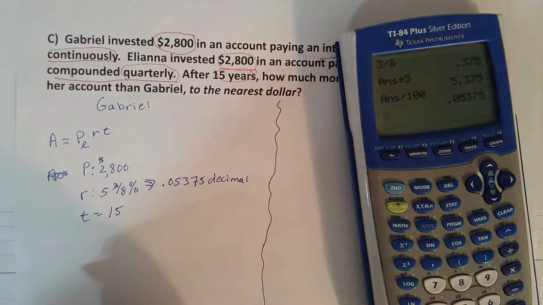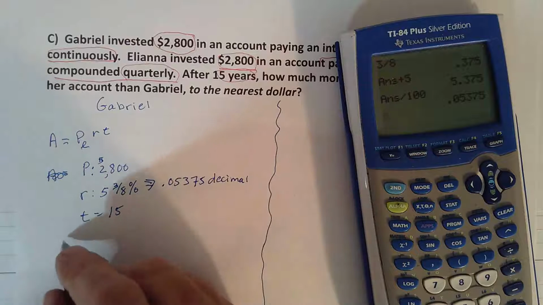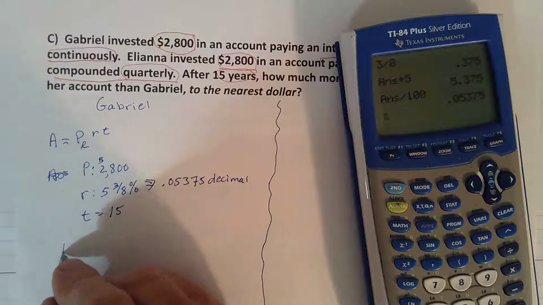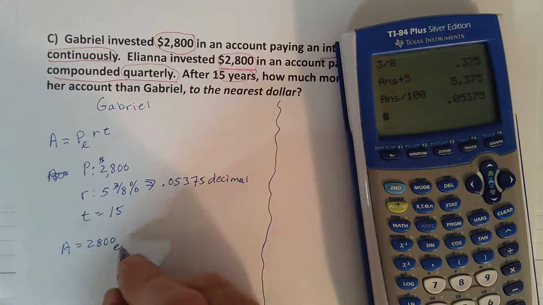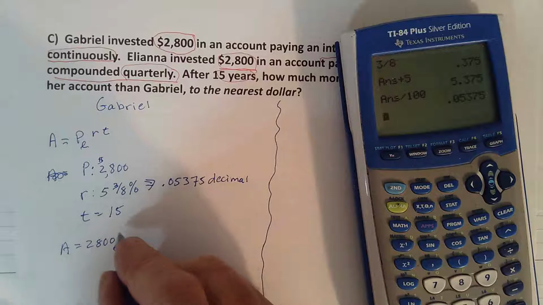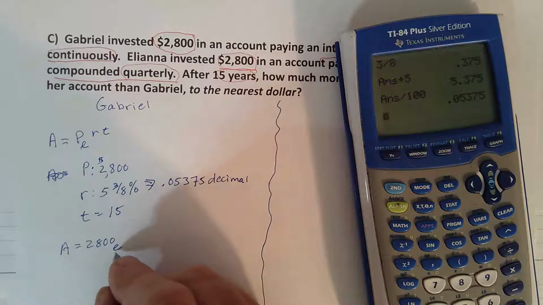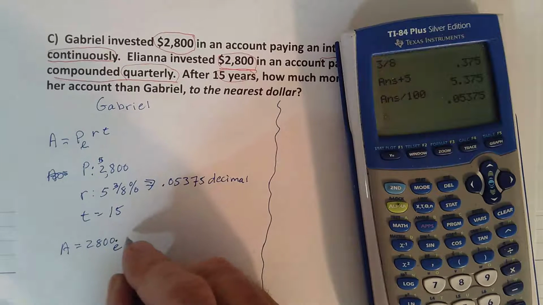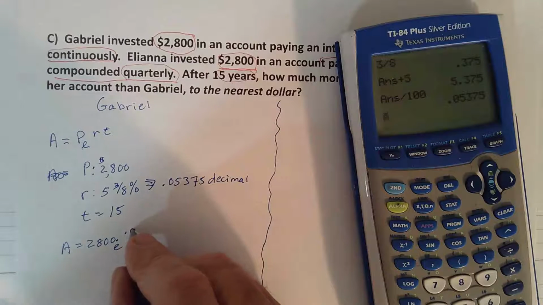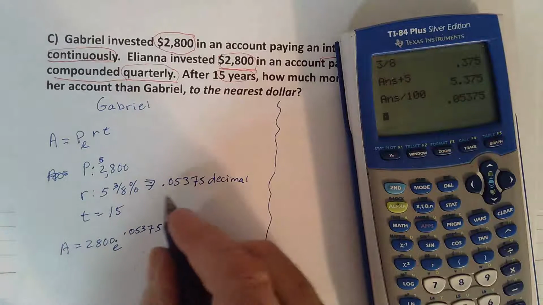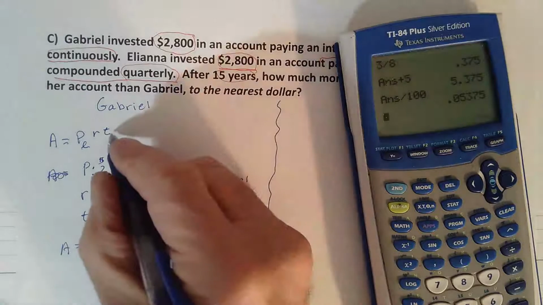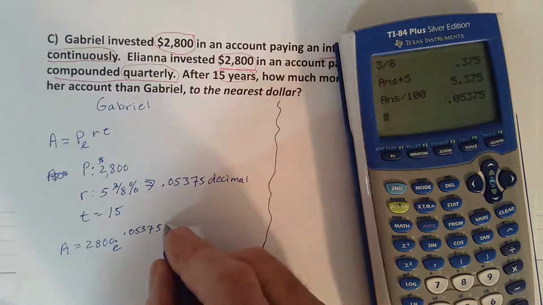Okay, so this is going to be A equals 2,800 times E, because this is really times E, and then that's to the 0.05375, and then the time, the T, because there's a T in it as well. The time we said was 15. So times 15.